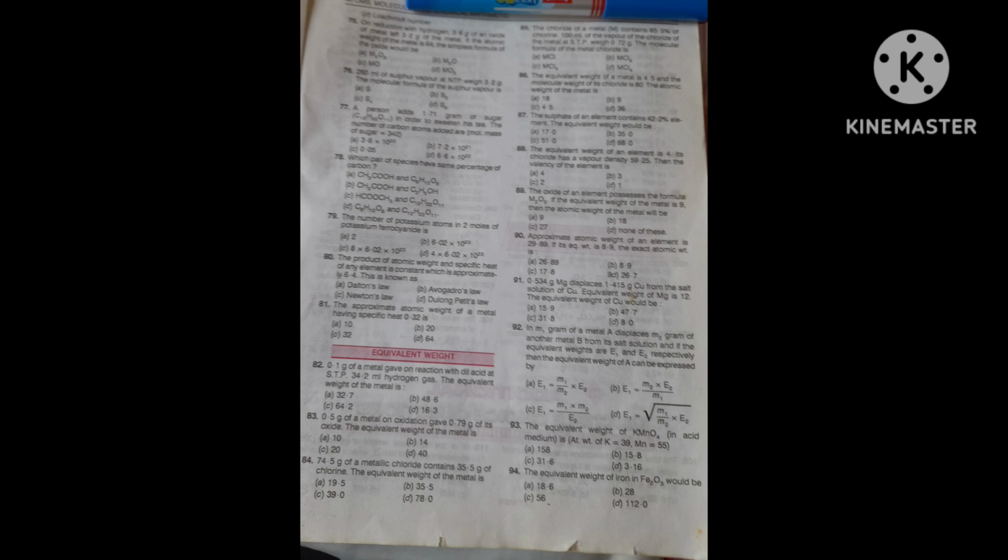Now again I am reading the question. The chloride of a metal M contains 65.5% of chlorine. 100 ml of the vapors of the chloride of the metal at STP weighs 0.72 gram.